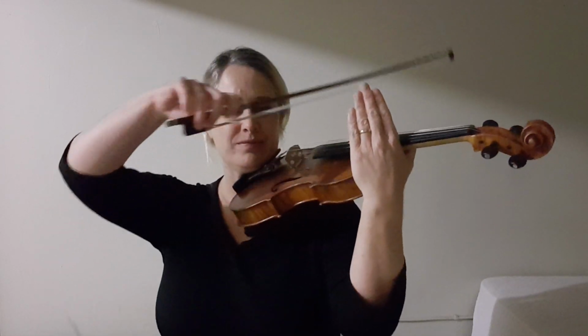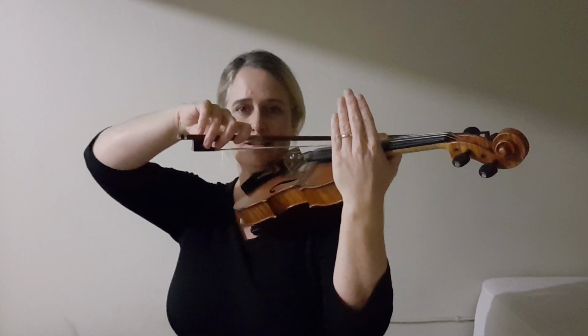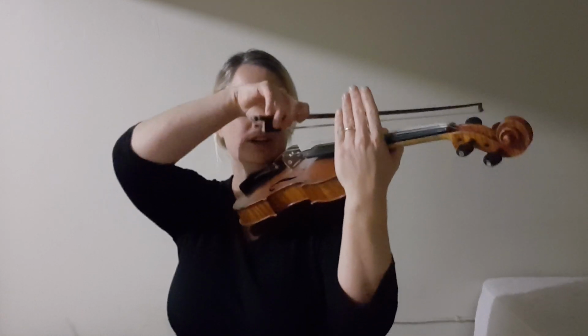Let's try that on the violin. Starting on the G. Check that your bow hold is nice and relaxed, everything round. 1, 2, 3, 4.